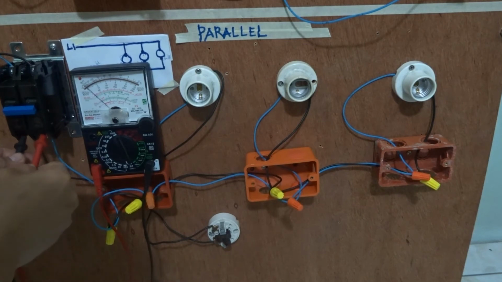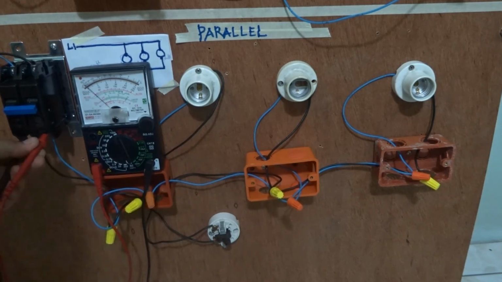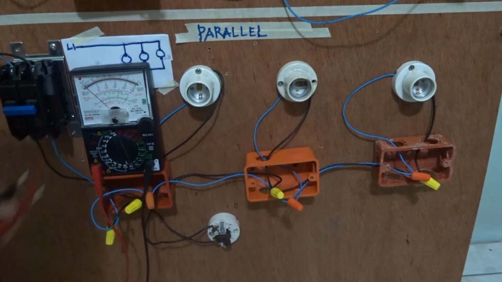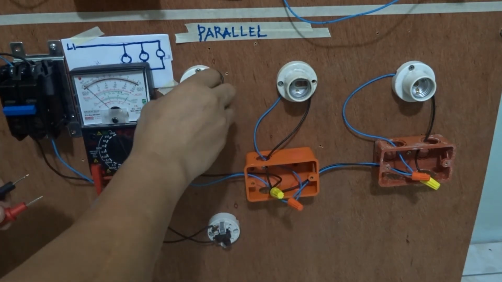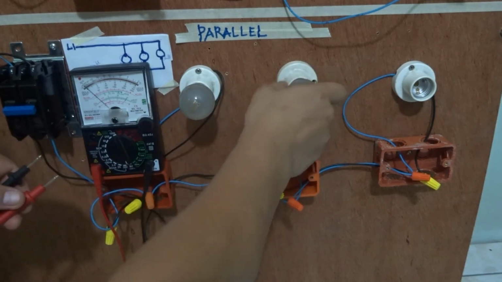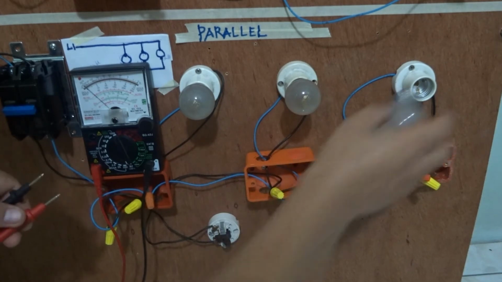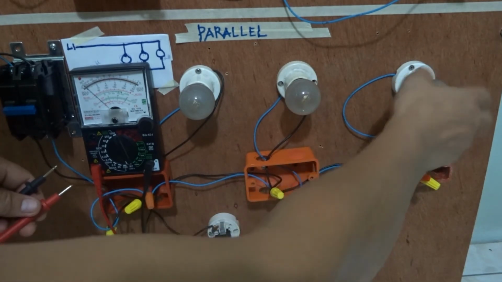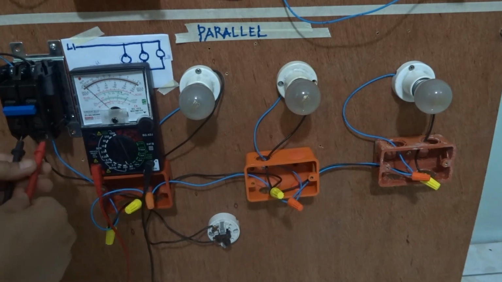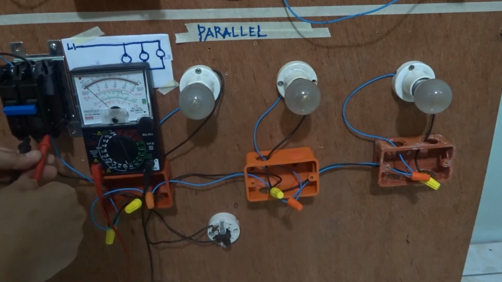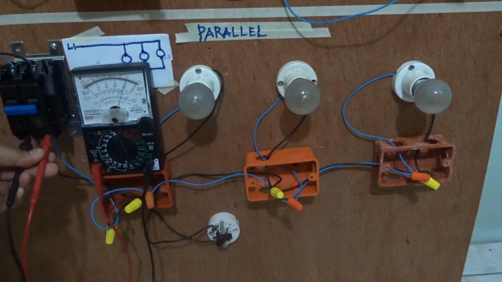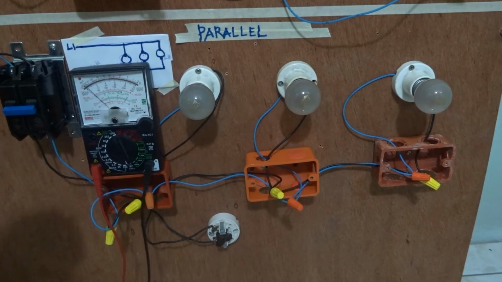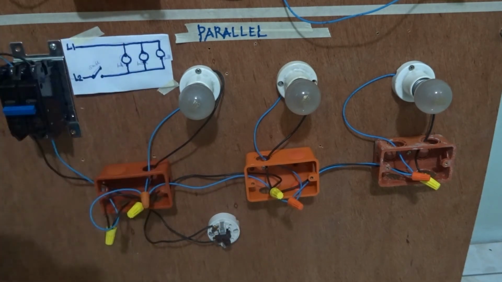Okay. Connection is good. So let's try to give it power.